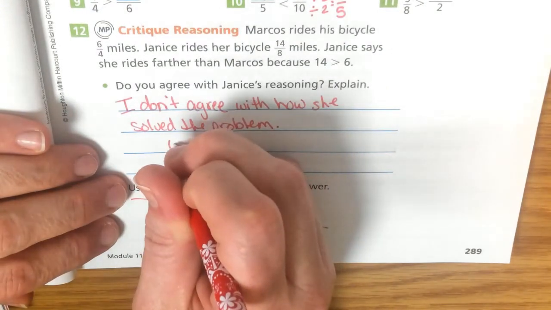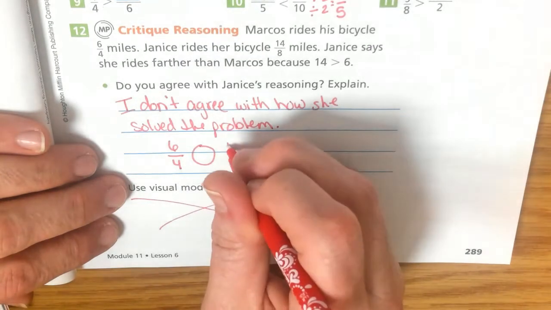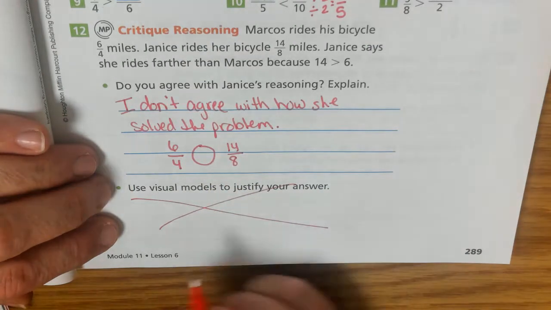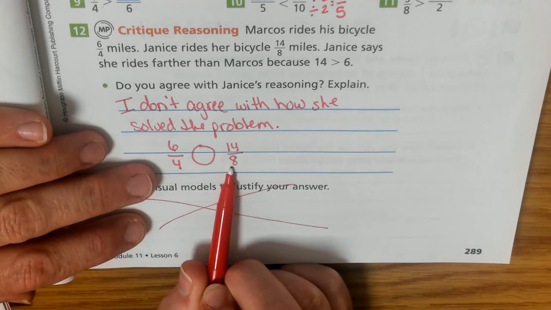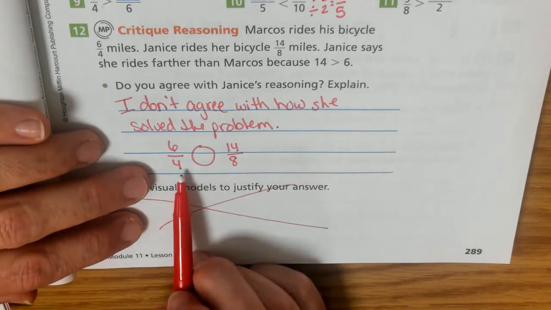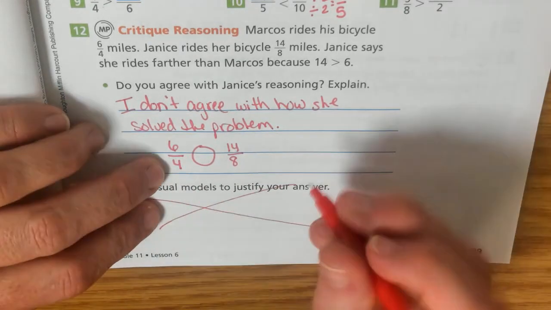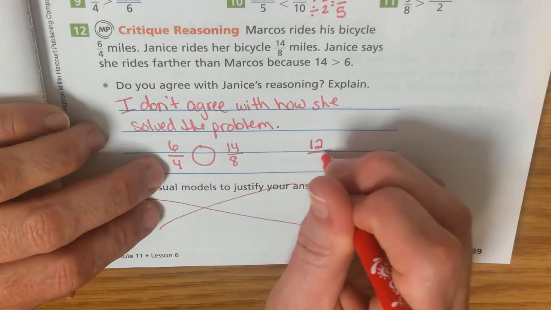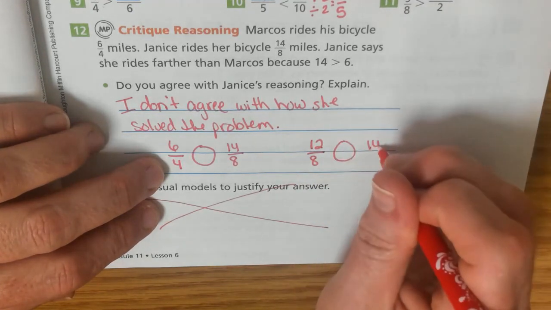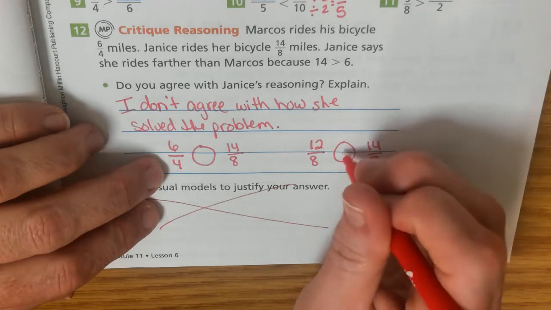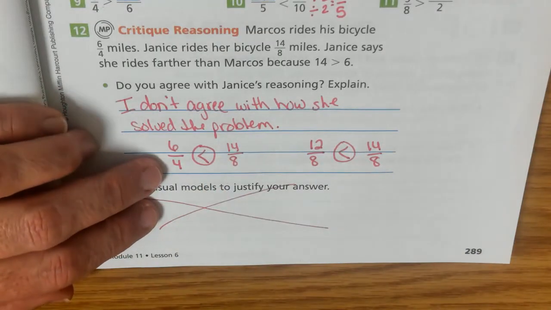So if I have 6/4 and I'm comparing it to 14/8, I see that I have a 4 and an 8. So they have this 4 in common. If I were to take my 6/4 and multiply it by 2/2, I would have 12/8 compared to 14/8. So that means that 12/8 is less than 14/8. 6/4 is less than 14/8.